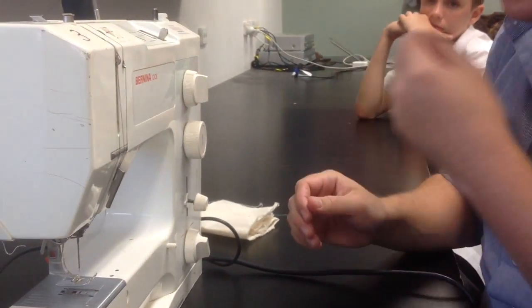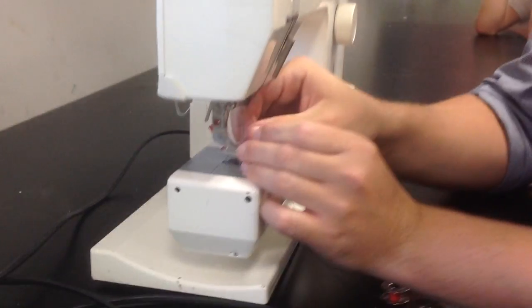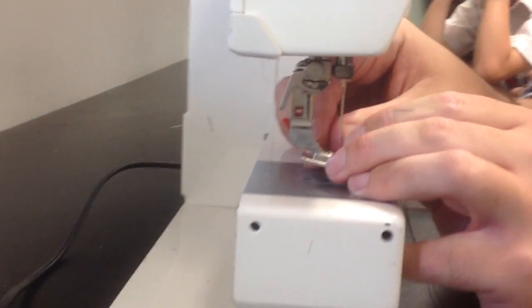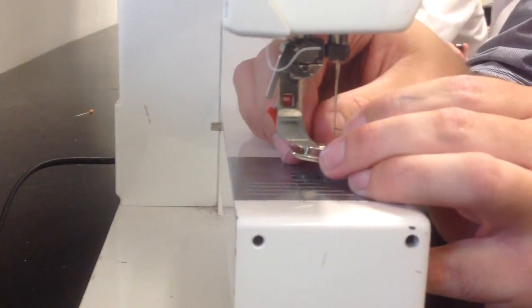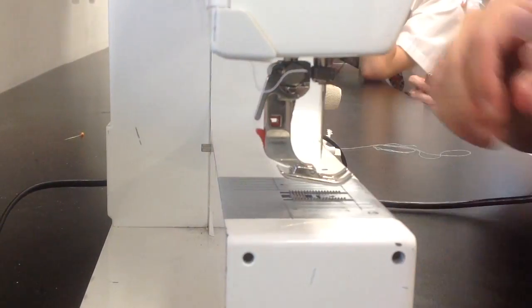Here comes the fun part, threading the actual machine. Moisture helps a lot. Also, you may need to cut it a couple of times and then thread it through the eye of the needle, which is really, really tiny. And you tend to go cross-eyed and you can't see anymore, and I'm going to cut it.